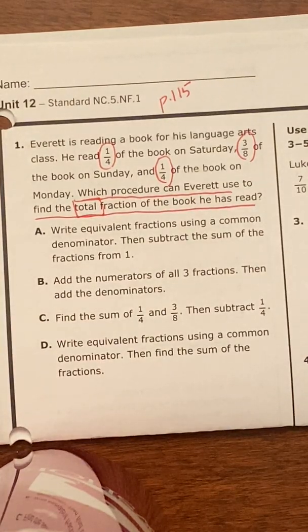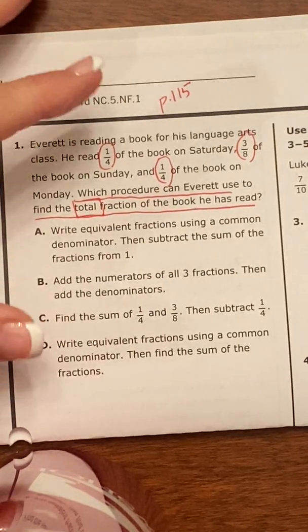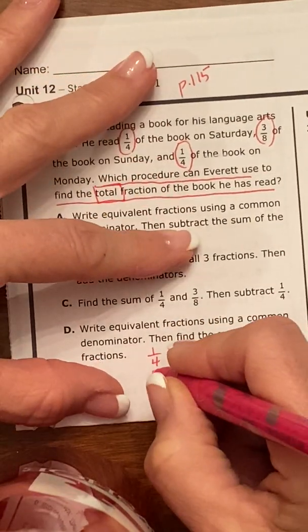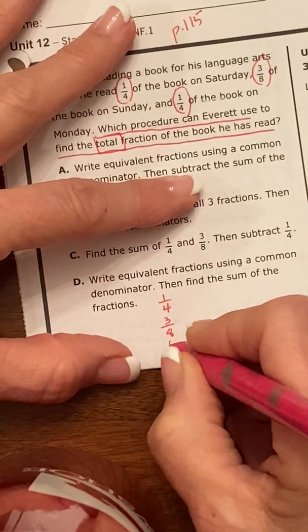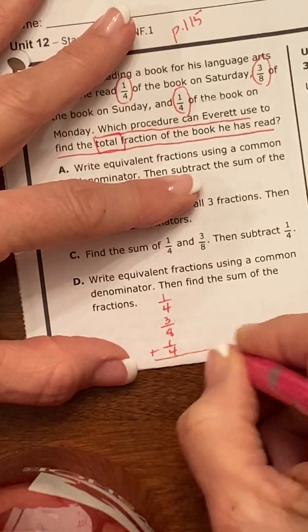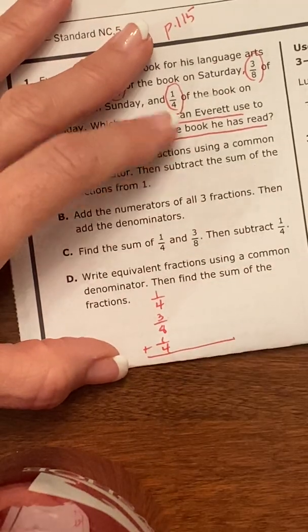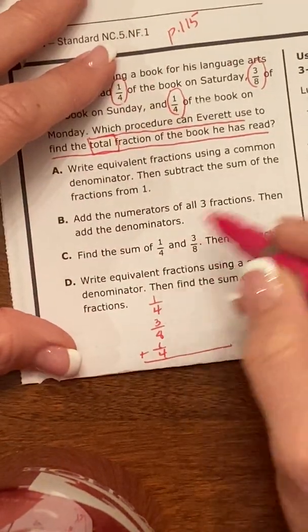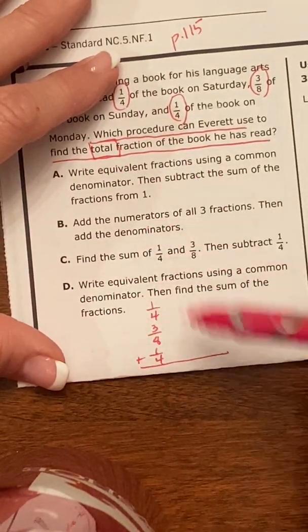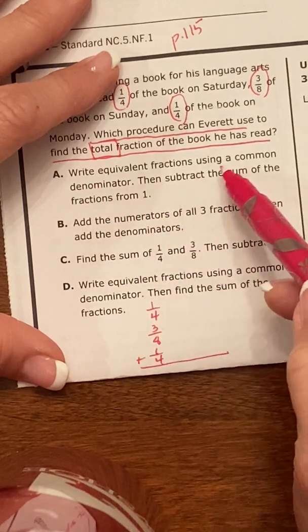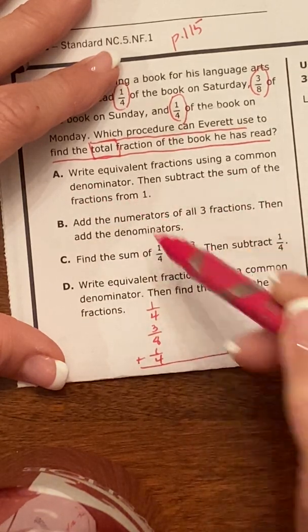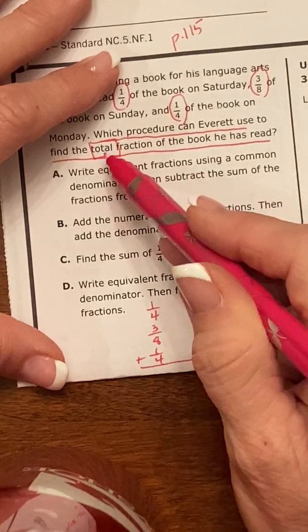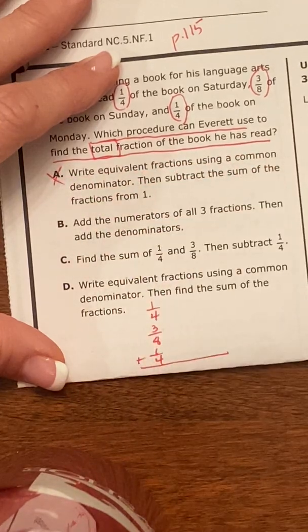So before I even look at A, B, C, and D at the bottom, I'm going to find my own little process. So I know that I have 1/4, 3/8, and 1/4. Are they all like denominators? No, they aren't. So I have to set them up into what? To eighths. And then I'm going to have to add. So let's see if we can find one of those that makes sense with this. You're going to write equivalent fractions using a common denominator, which is true so far, but then it says, then subtract the sum. No, we're not subtracting, we're finding the total, so A cannot be it.